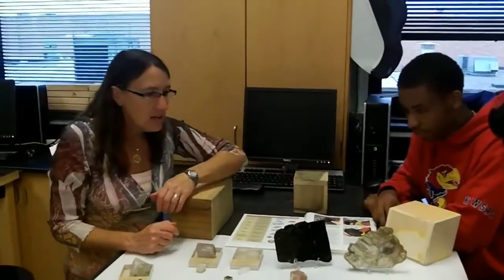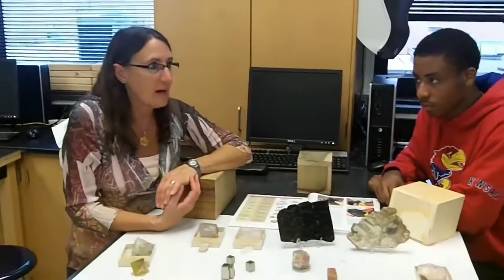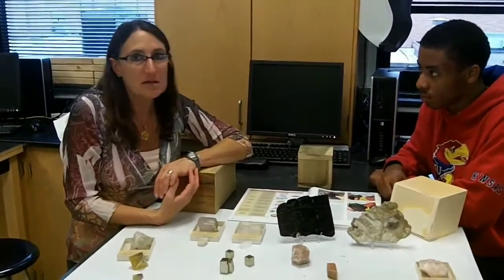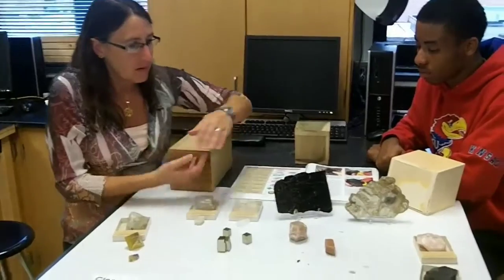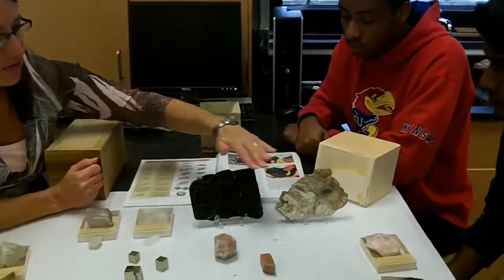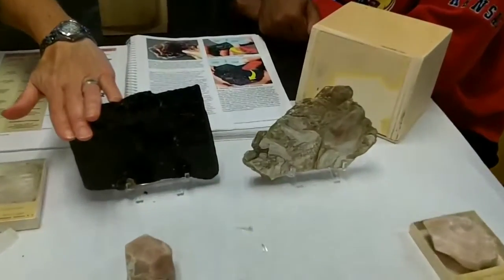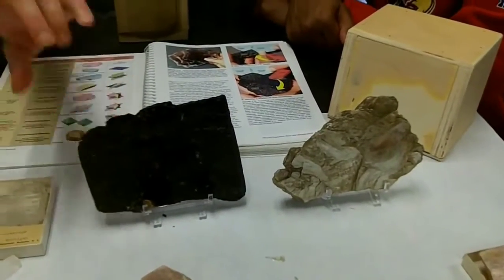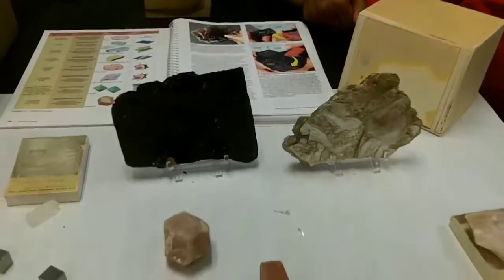Okay? We need to talk about the numbers of directions of cleavage because that's how we identify cleavage. So in these two, this one and this one, these are almost the same mineral. They're in the same family. They're what we call a sheet structure, and they have one direction of cleavage.